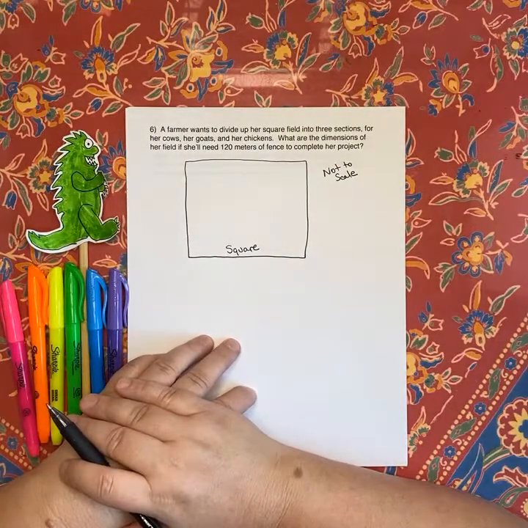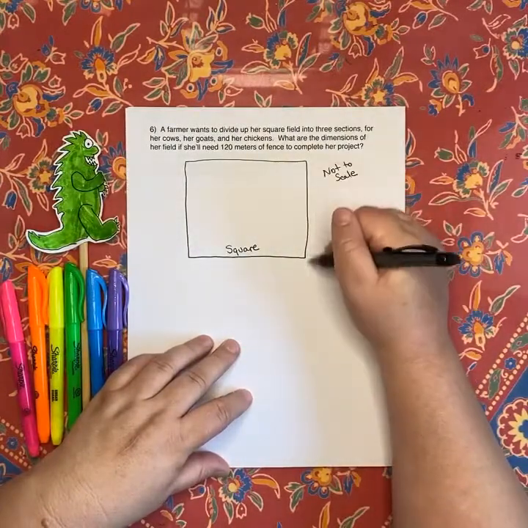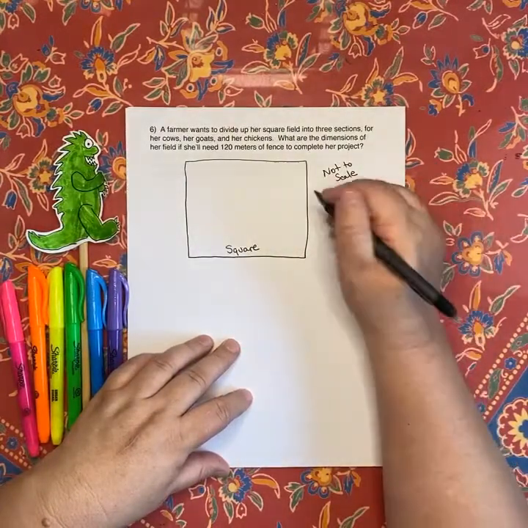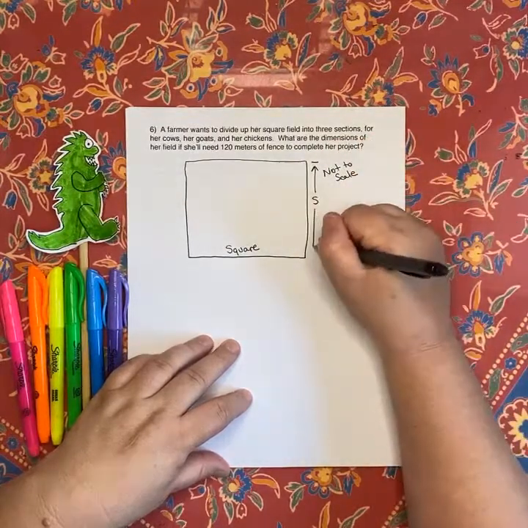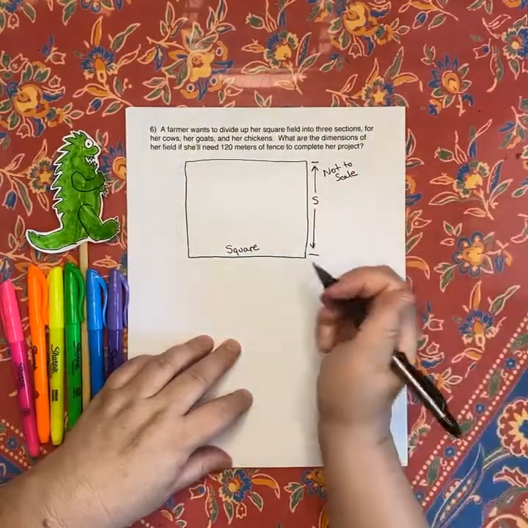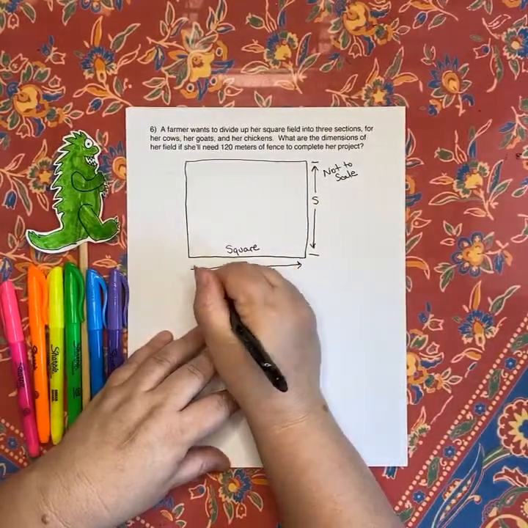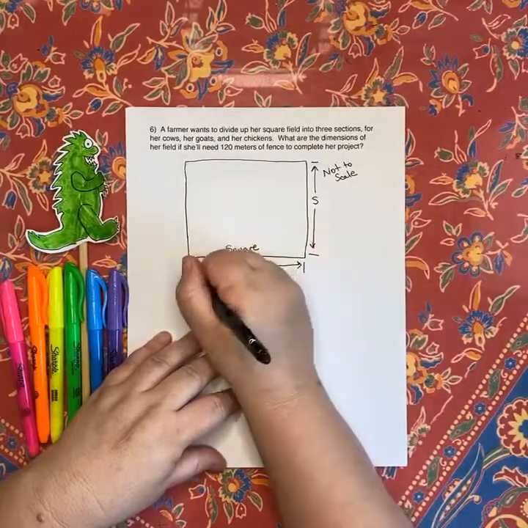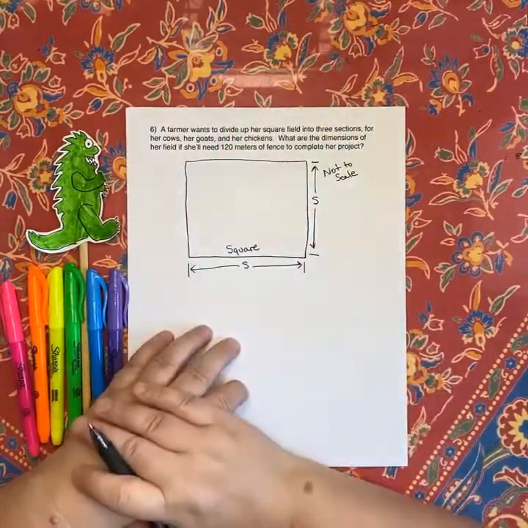So the first thing to keep in mind is if it's square, then this side, which I'm going to call S, either for side or square, has the same length as this side, which I will also refer to as S. Hopefully that makes sense. All the sides have the same length.